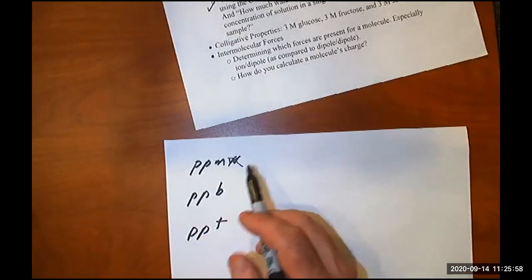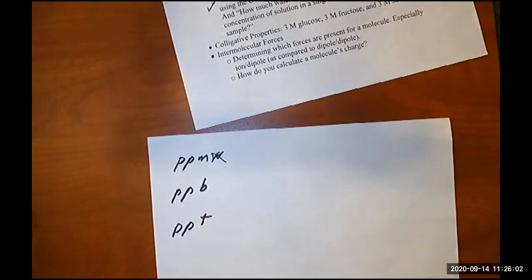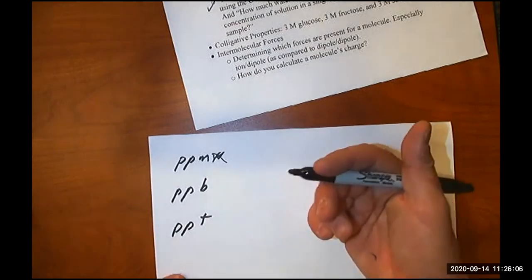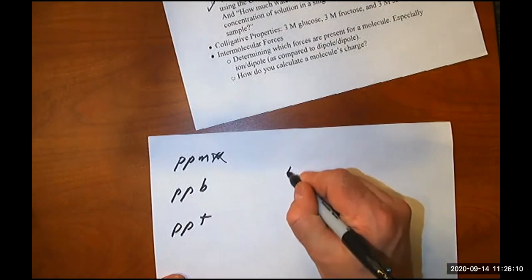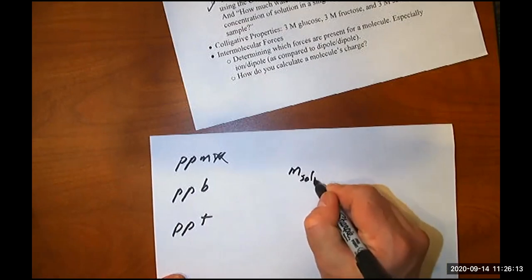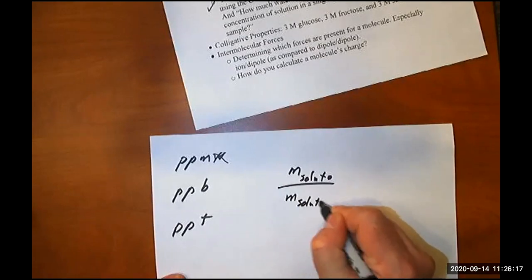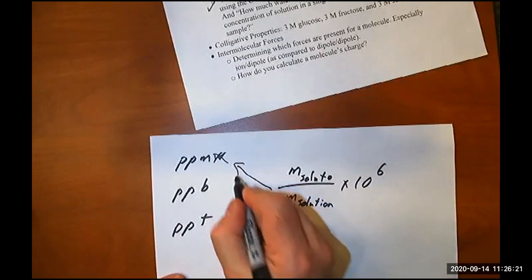But very often they don't, and so you have to have some other kind of information to determine which one they're talking about. But since it's a fraction, what you do is you take, say, the mass fraction, so mass of solute over mass of solution times 10 to the 6th to get the ppm.